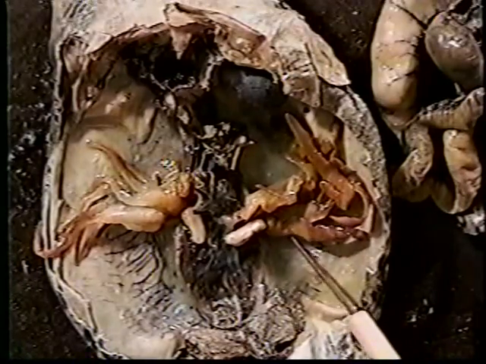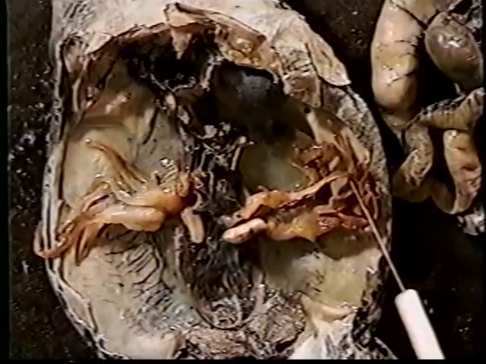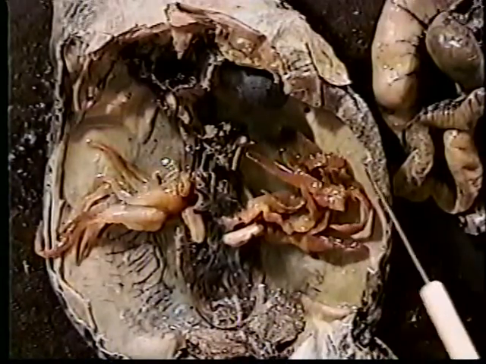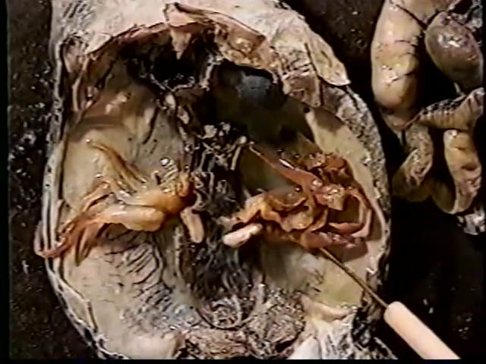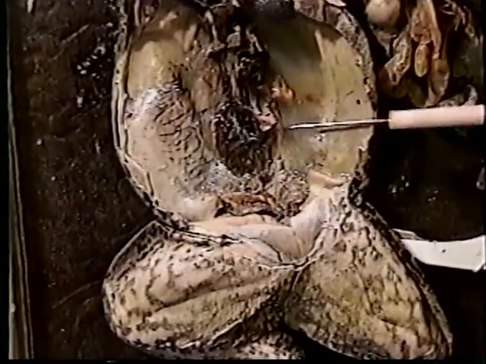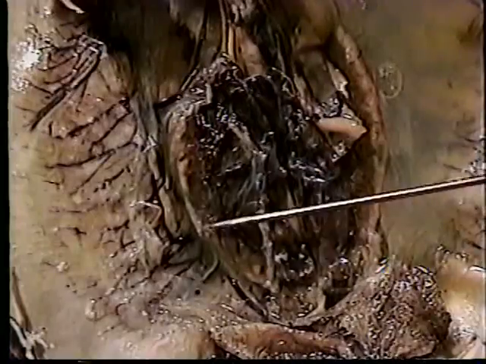If we were to remove, like we shortly will, the testes and the fat bodies, we'll get a closer look at the kidneys. In clear vision are now the kidneys.